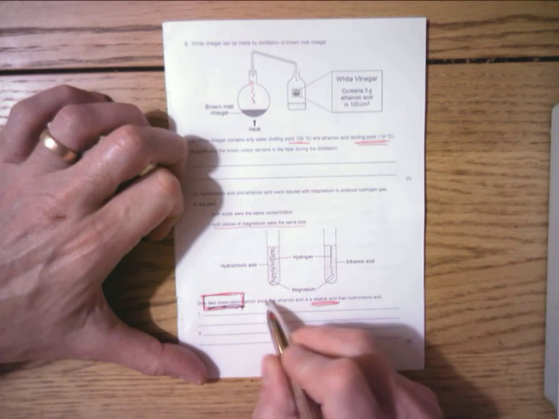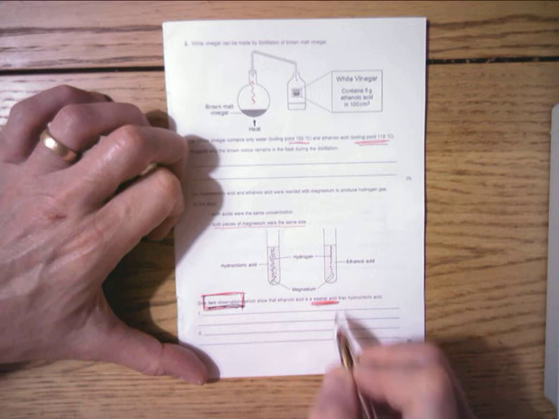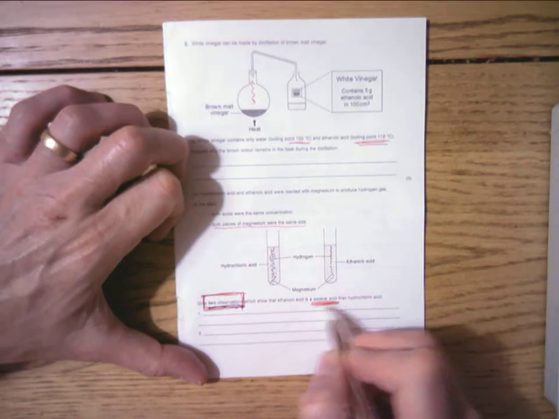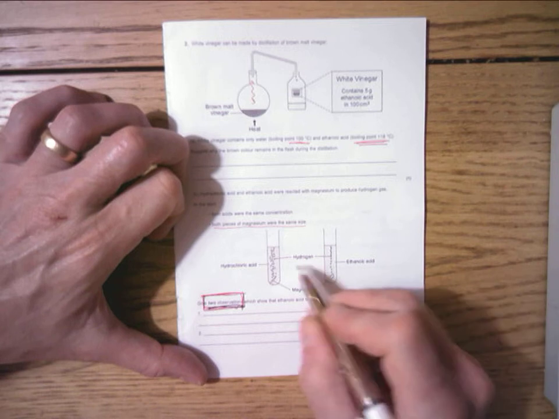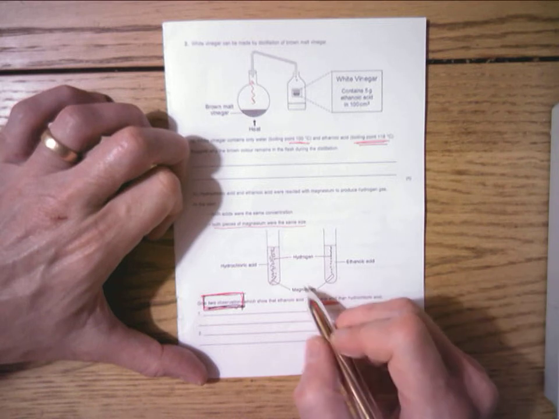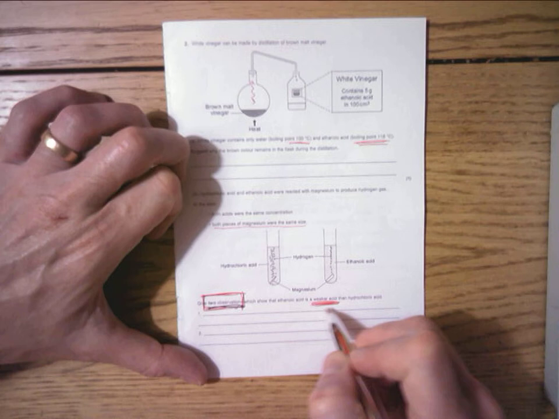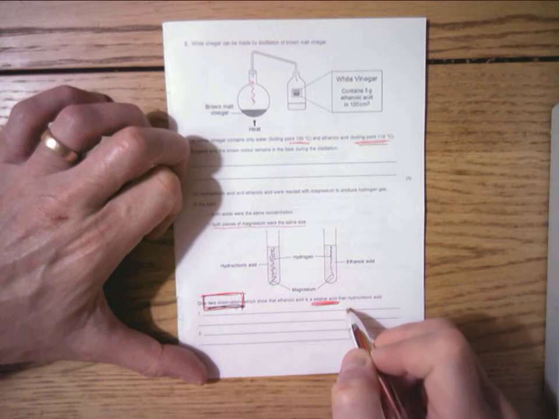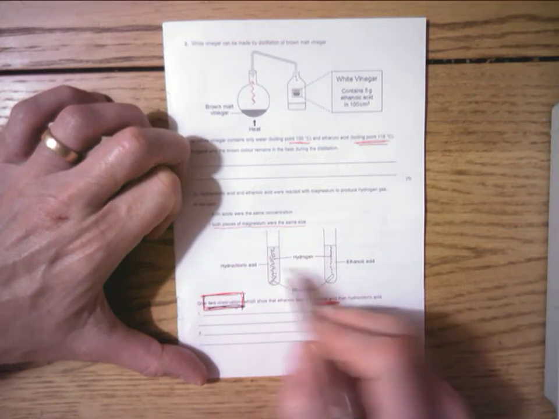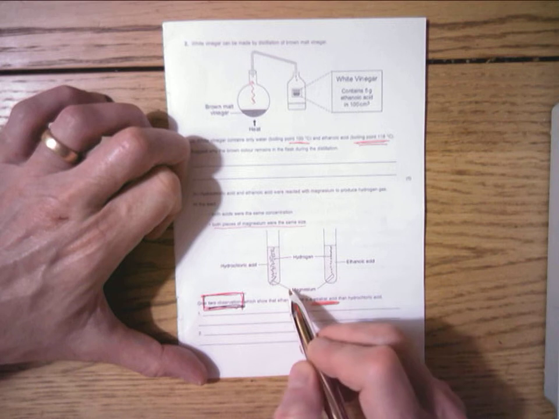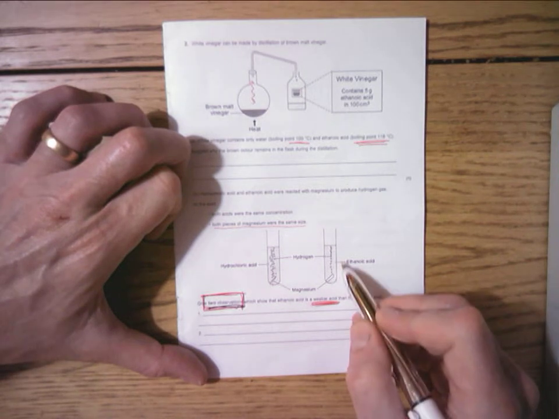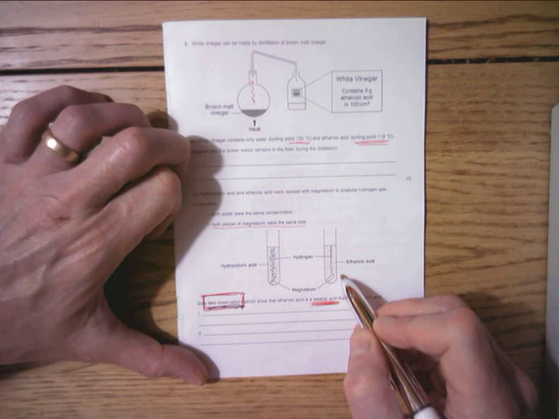Next part of the question, give two observations which show that ethanoic acid is a weaker acid than hydrochloric acid. So if it's a weaker acid, we're looking for things that show that it's got less of a reaction than hydrochloric acid, because it's a weaker acid, less of a reaction. So looking at our picture, which two things that we can see show that ethanoic acid is a weaker acid, producing less of a reaction?